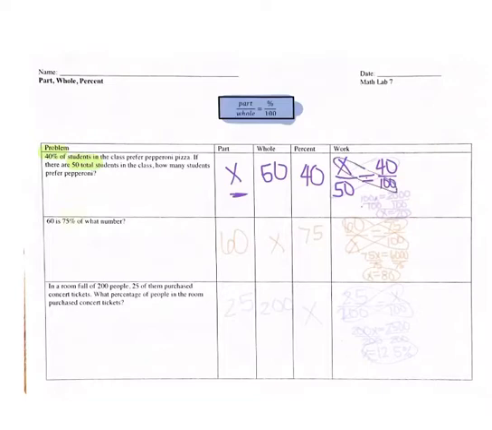We're going to cross multiply. So we have 100 times X is 100X equals 50 times 40, which is going to give us 2,000. So we're going to divide both sides by 100 to get X alone. And so X equals 20. So that means there were 20 people who prefer pepperoni. Let's move on to the next example.